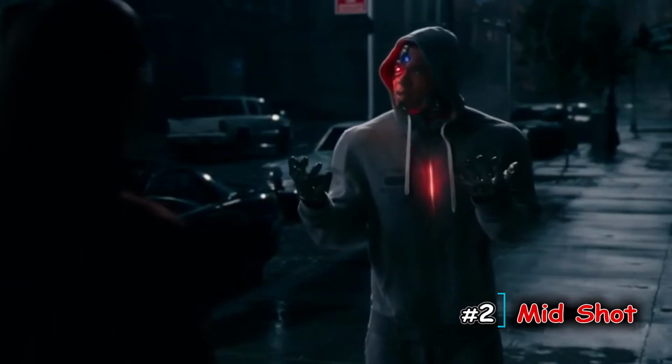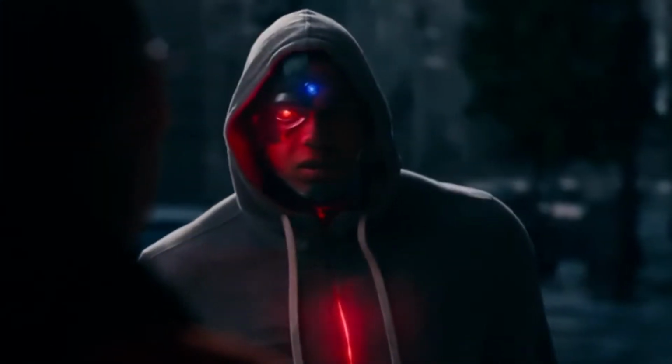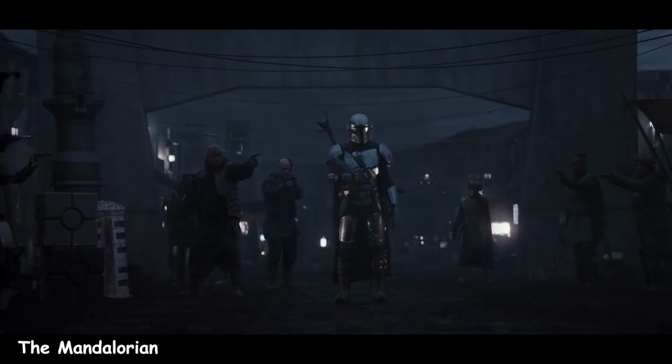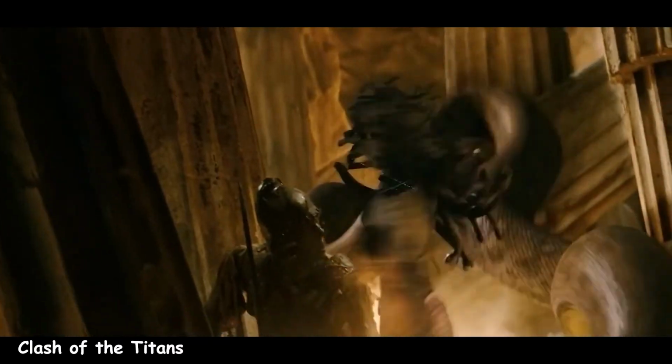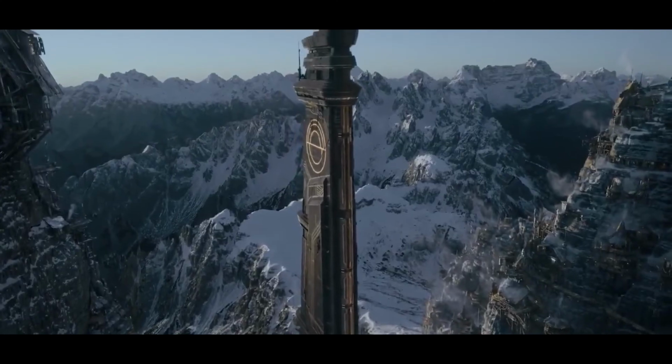Moving out a bit, we have number two, the medium or mid shot. Similar to the close-up, but shows a bit more. Between the two, we have the medium close shot. Moving further out, we have number three, the full shot, which shows someone from head to toe, or head to tail. Now, let's zoom all the way out to number four, the establishing shot, which is usually shown at the start of a scene to give the audience an idea of where the setting is.